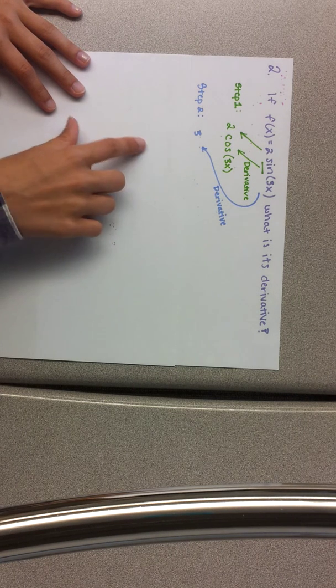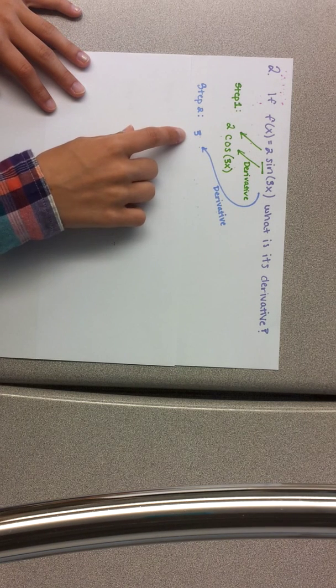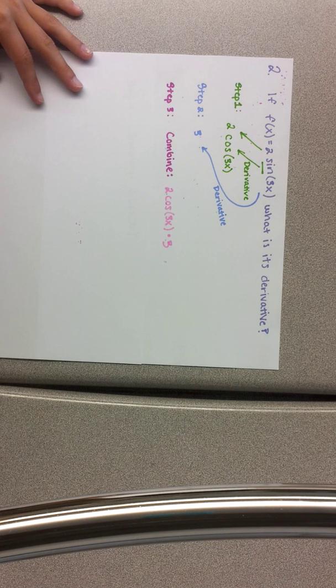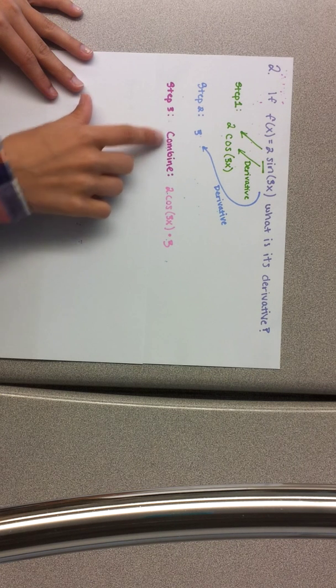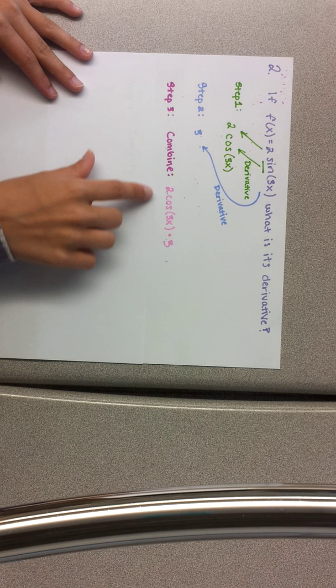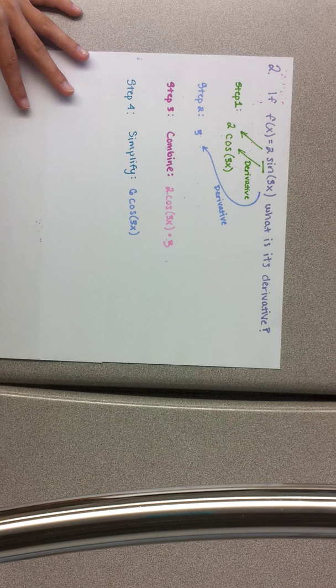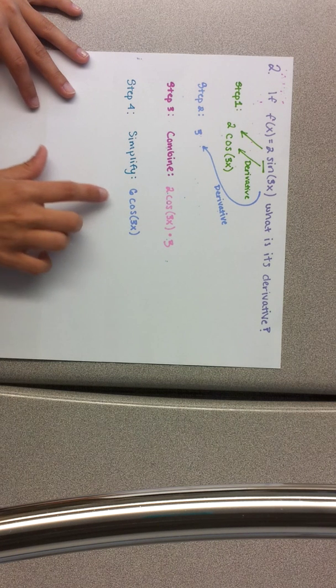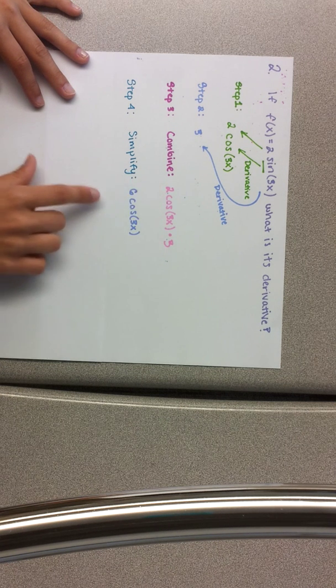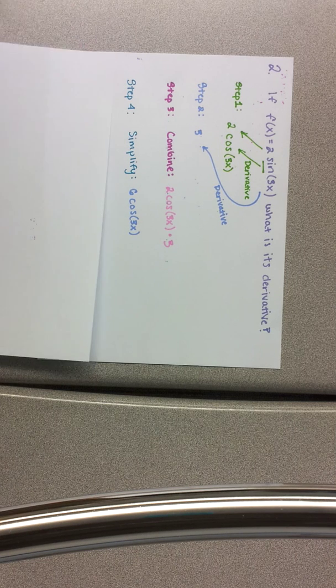Step 2 is to find the derivative of the base function, which is 3. Step 3 is to combine these two functions to get 2 cosine of 3x multiplied by 3. Step 4 is to simplify, and you bring the 3 to the front, so it's 6 cosine of 3x.